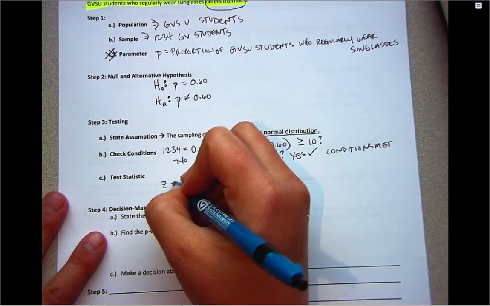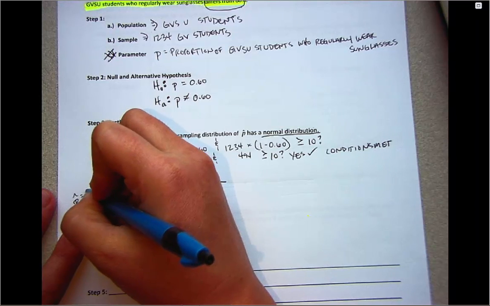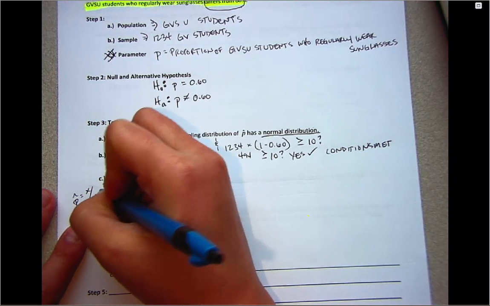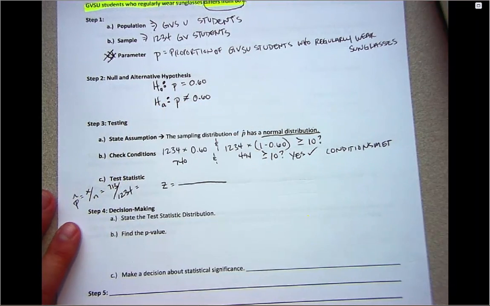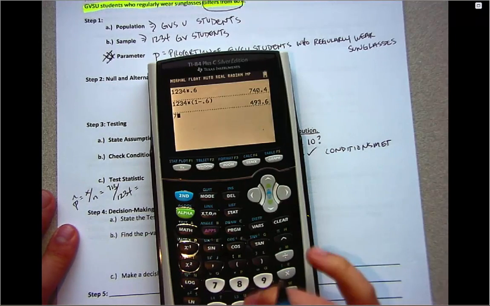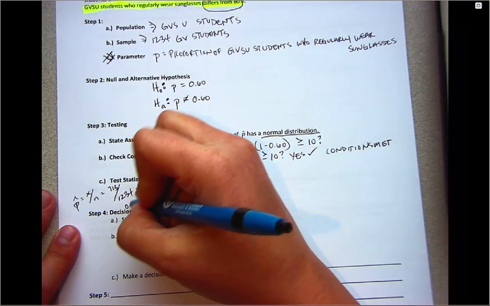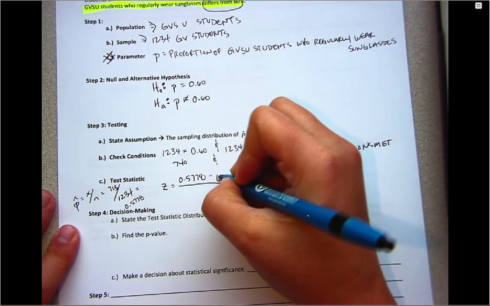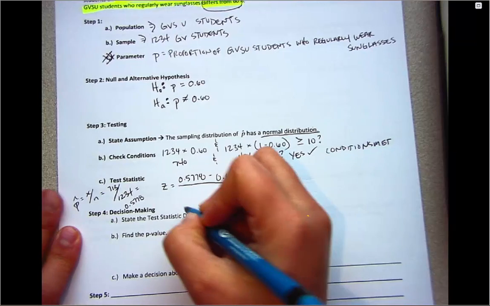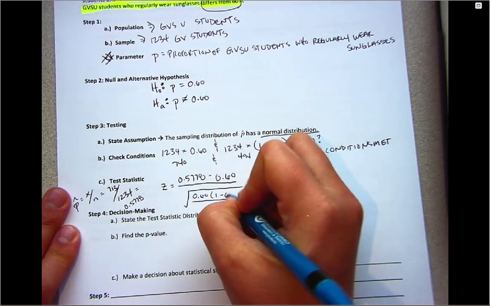So then we'll calculate our test statistic, which takes p hat. And we have to calculate p hat, which remember is x divided by n. And here that's 713 divided by 1234. So p hat is equal to 0.5778. That would be plugged in, and then we have 0.6 as our null value, and then we use the null value in the calculation of standard error.